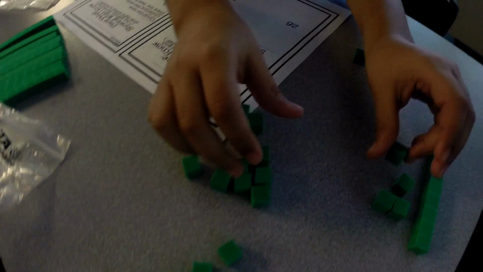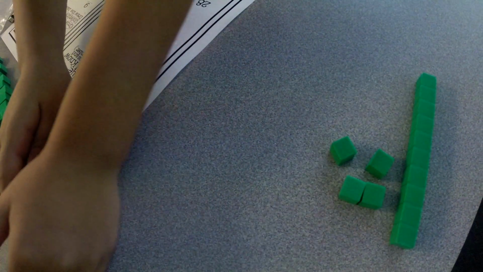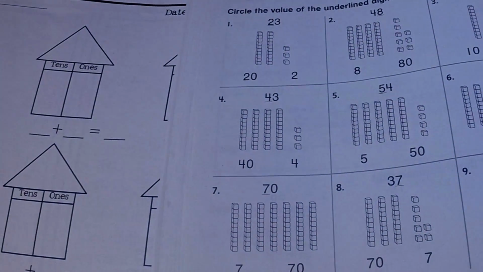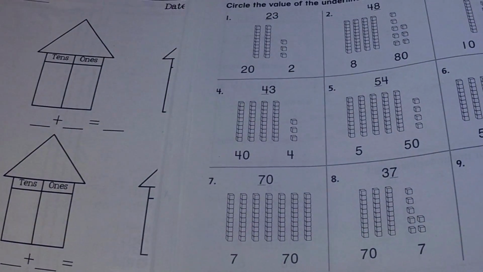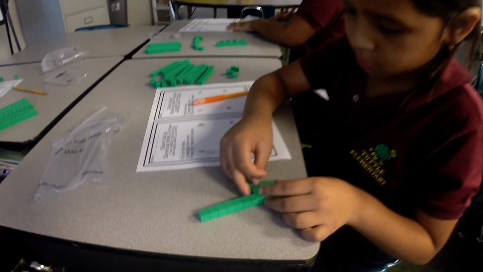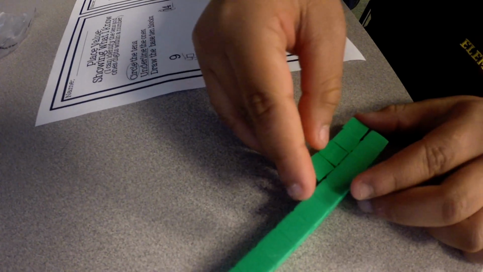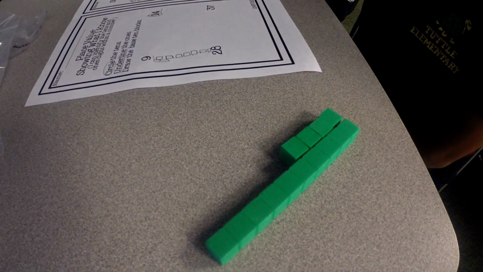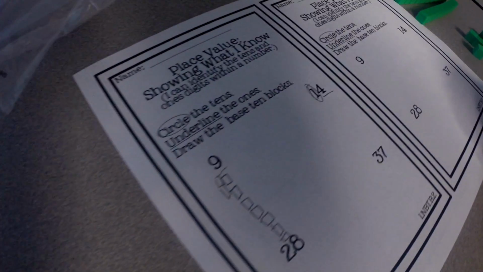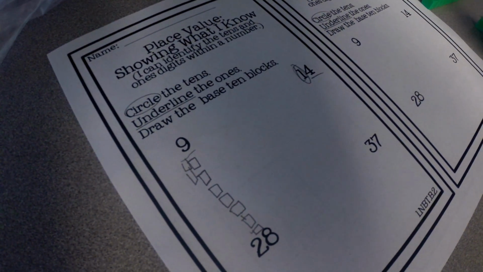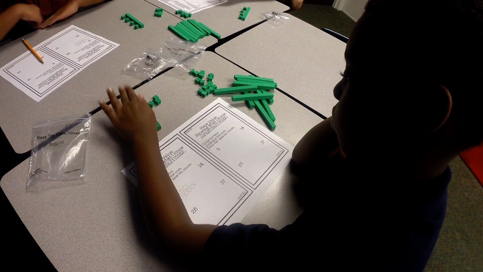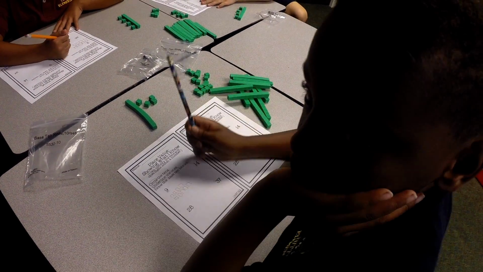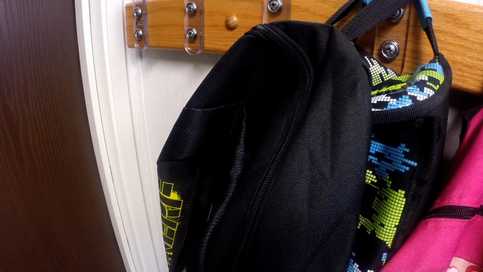Here's our 1 10, and our 4 ones. Now take your pencil, boys and girls. Here's your 1 10 and 4 ones, and draw those blocks right under number 14.